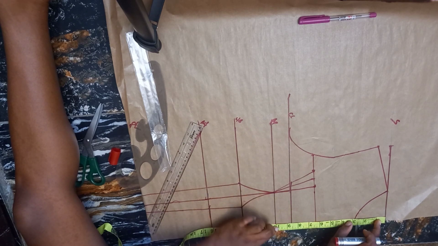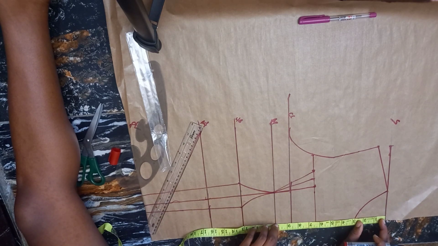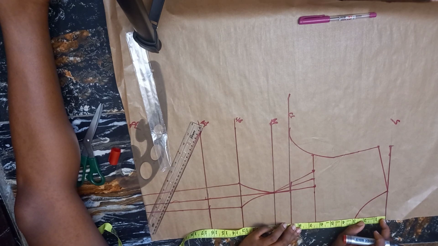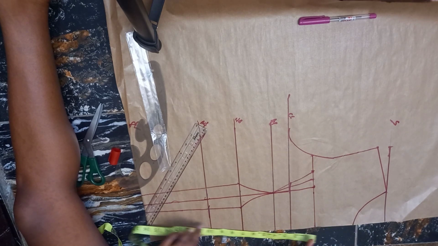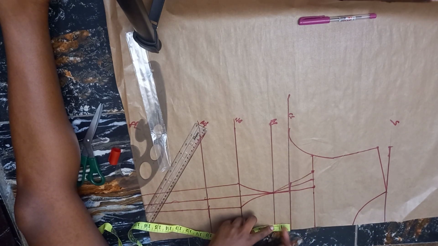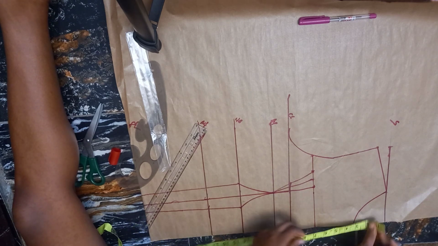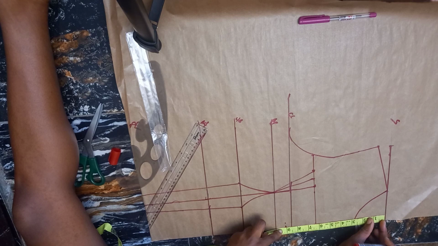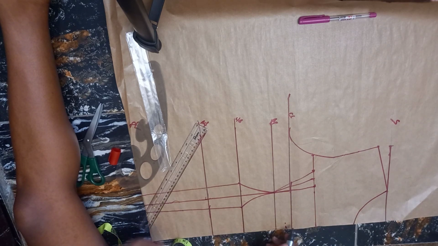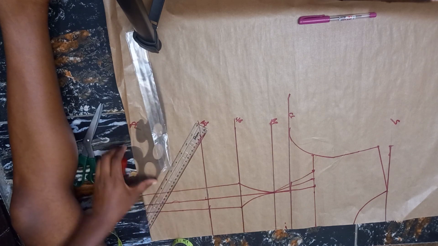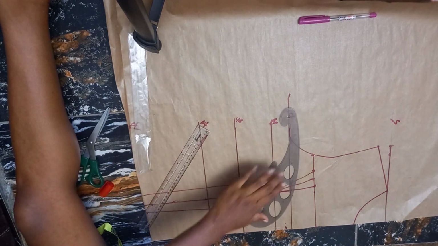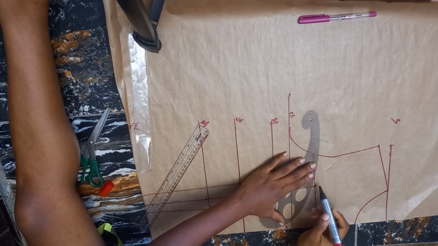So I'm going to place my tape back to my shoulder line and mark how deep I want my cleavage to be. From my chest line, I'm going to be marking 1/2 inch down. So this is what I have. When I place it back, I'll be having 9 inches. So the depth of my cleavage is going to be at 9 inches, 1/2 inch below my chest line. Then I'm going to use my curve to connect it from this point.